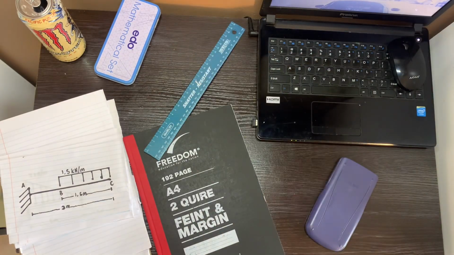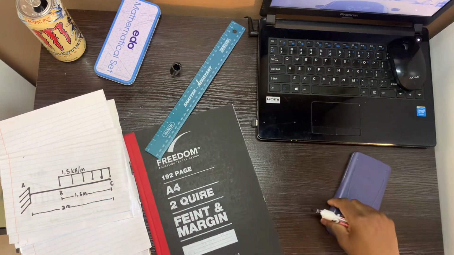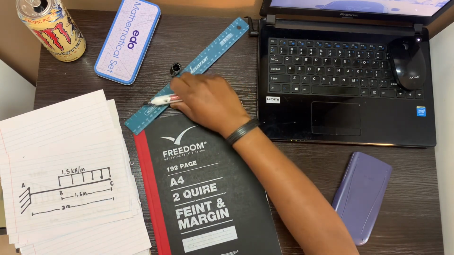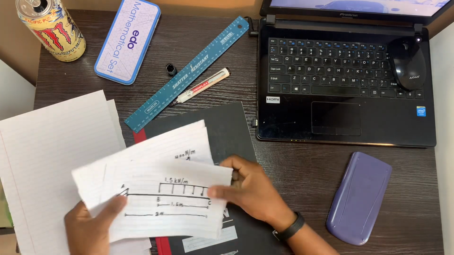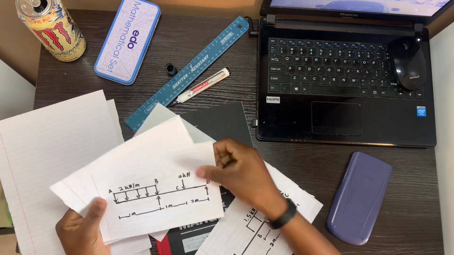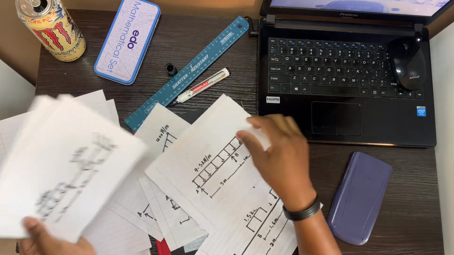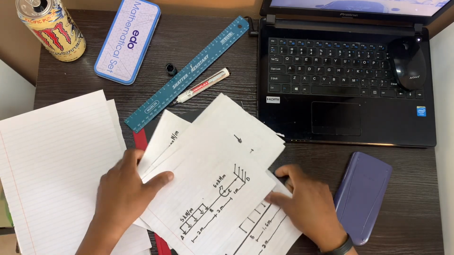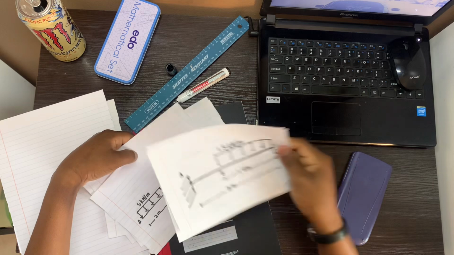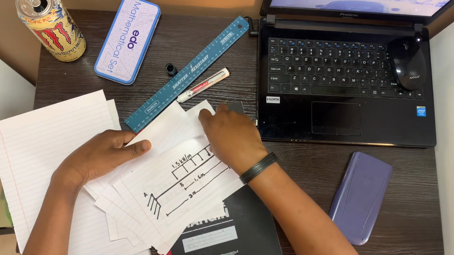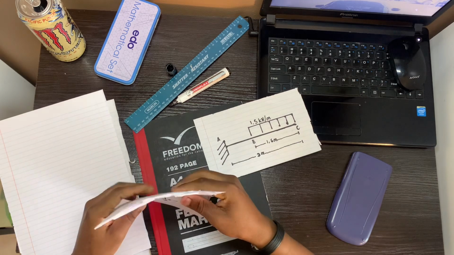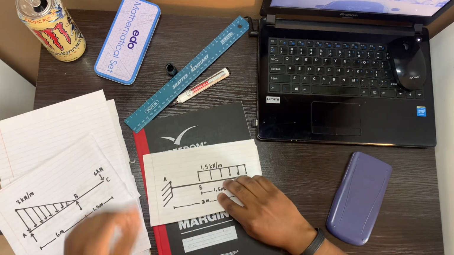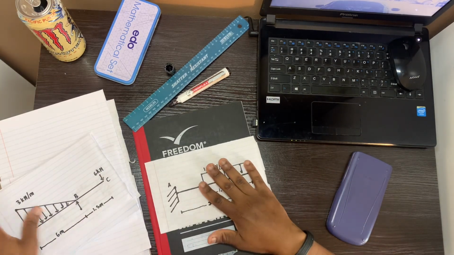Welcome back to another question of strength, right? I'm going to be doing a couple of them, with shear stress diagrams. I have a couple of questions here, so I'm just going to do a few of them. I'm going to separate the video so that it won't be that long. I'm going to start with this question right here.